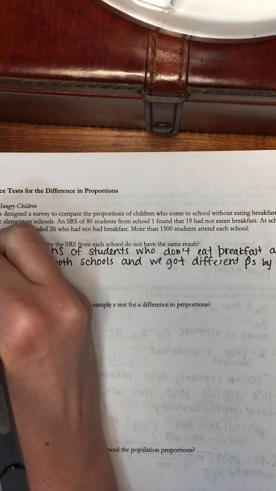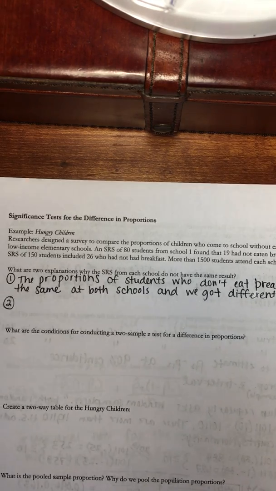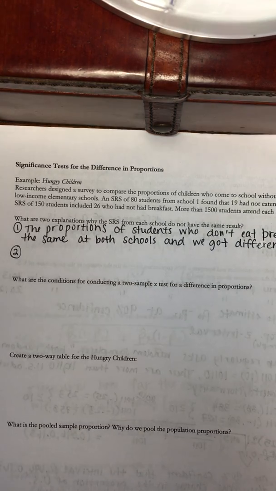Okay, so 2 would be that the proportions are actually different for the two schools.